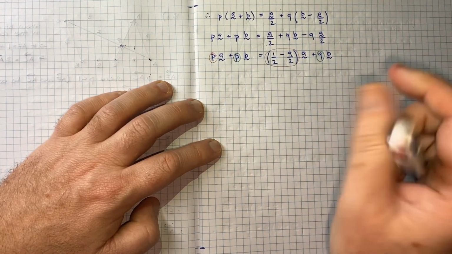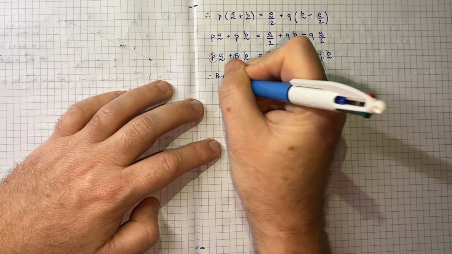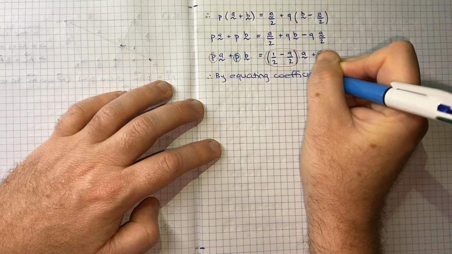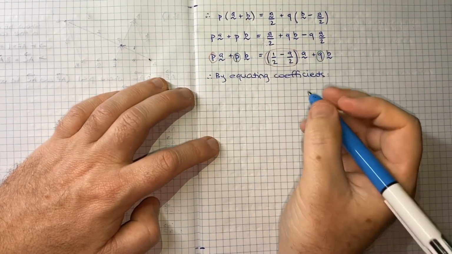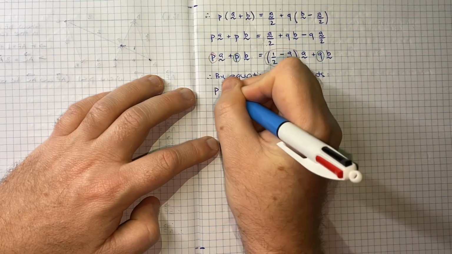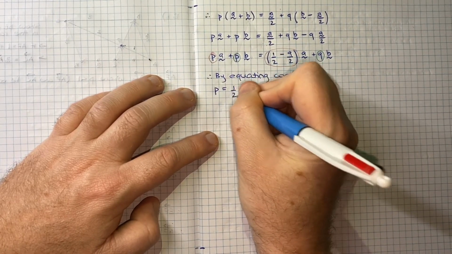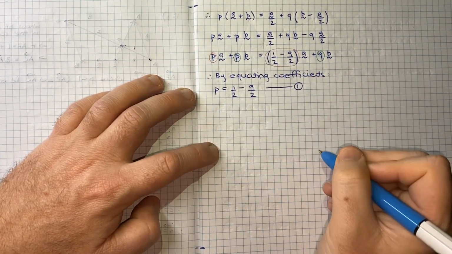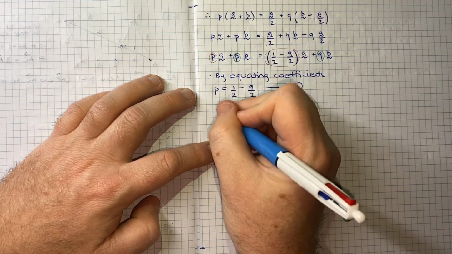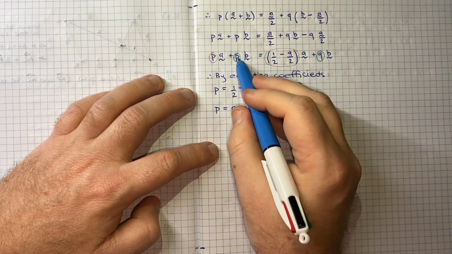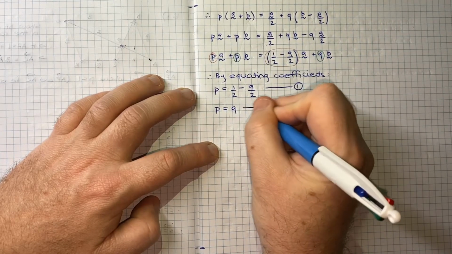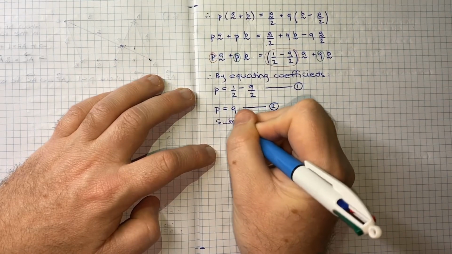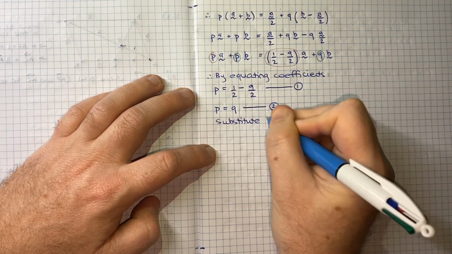So we can say, therefore, by equating coefficients, we can say that P must be equal to half minus Q on 2, and maybe I'll just call that equation 1. And we can also say that P is equal to Q, since that's what's in front of vector B. So I'll call that equation 2. And given this is so simple, we can just substitute 2 into 1.